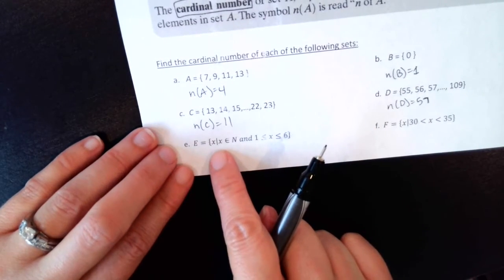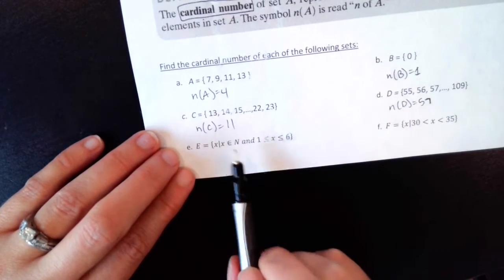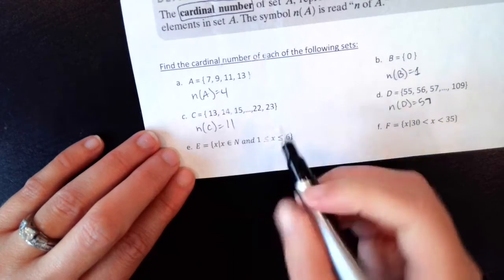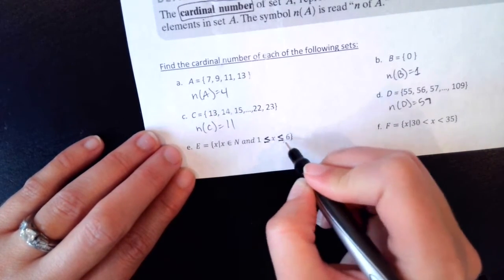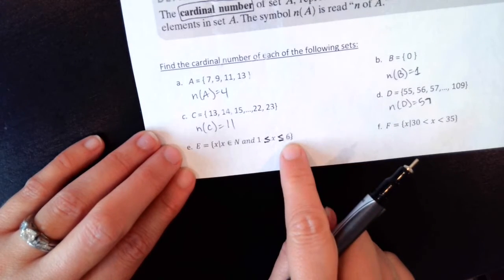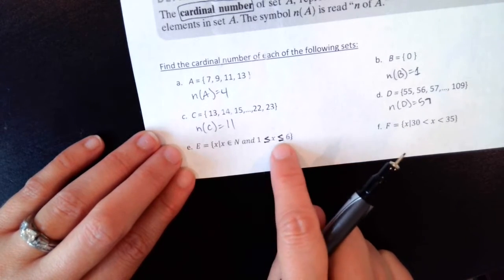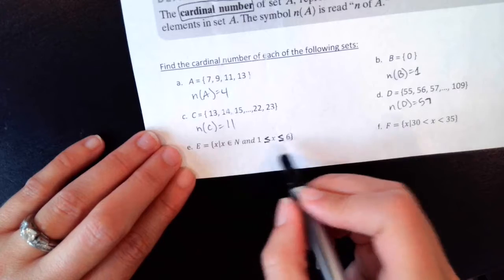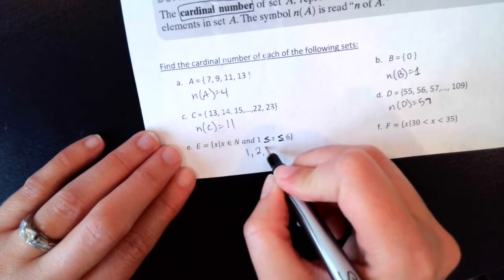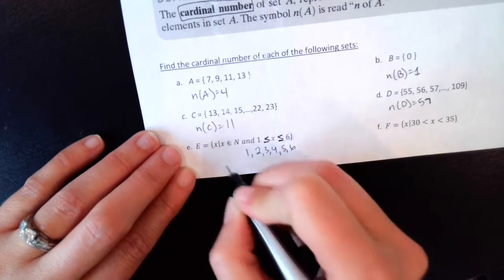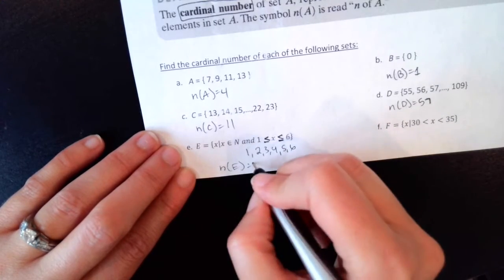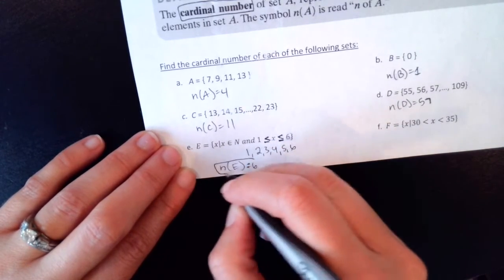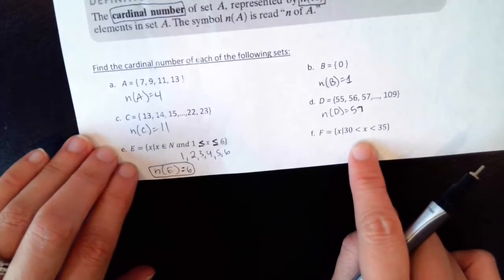Down here, we have some set builder notation. I need natural numbers between 1 and 6. And you need to look at this notation and decide, are we including 1? Or are we including 6? Because these little symbols have lines underneath them, we are going to include 1 and 6. So I need 1, 2, 3, 4, 5, and 6. So the number of elements in this set right here is 6. There's that one.